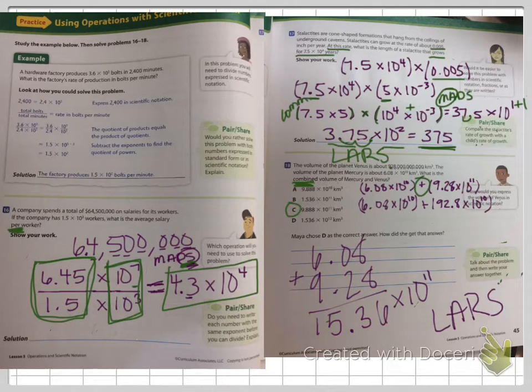Now what's wrong? We see our operation is adding, but are our exponents, or powers of 10, the same? No. So therefore I have to use what? Awesome. If you said LARS, you are absolutely correct again. So what do I want to change? In this case, I changed my 11 to a 10. If you changed your 10 to an 11, are you wrong? No, it's completely fine.